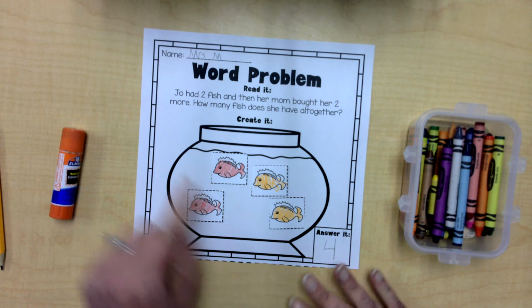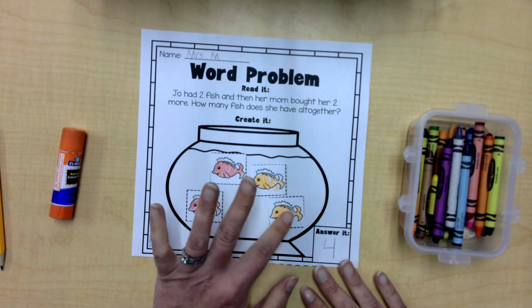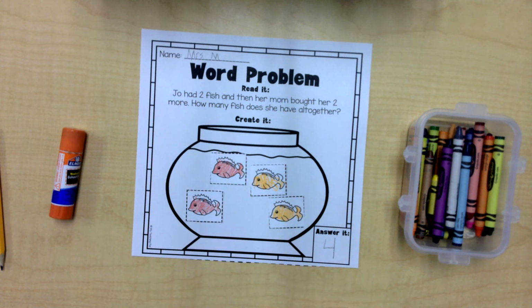All right, so if Joe has 2 fish and then her mom bought her 2 more, how many fish does she have altogether? Well, she has 4.